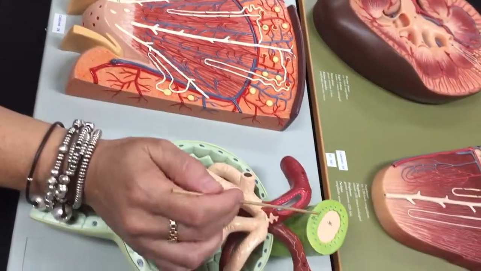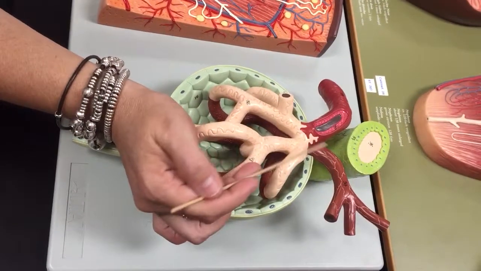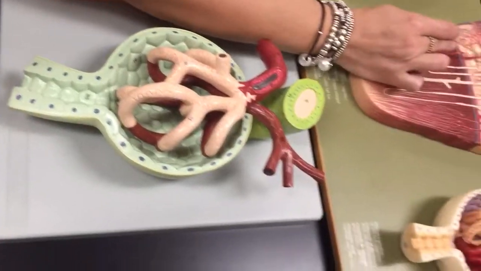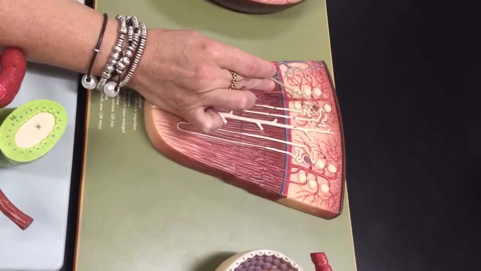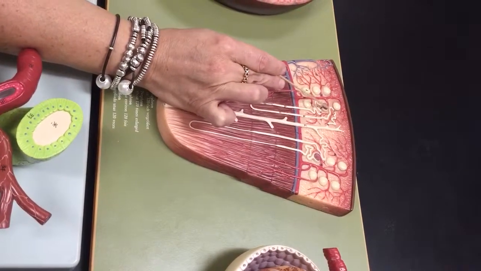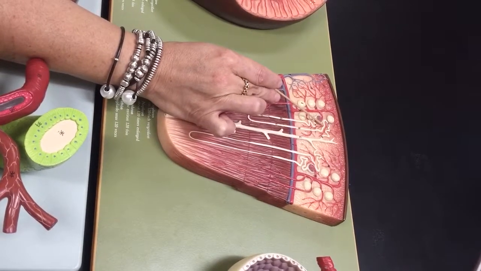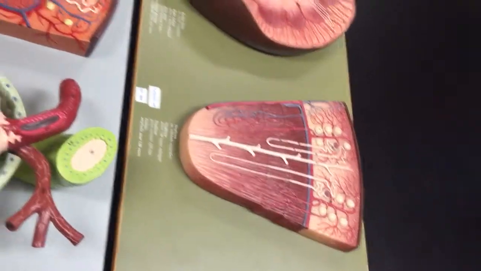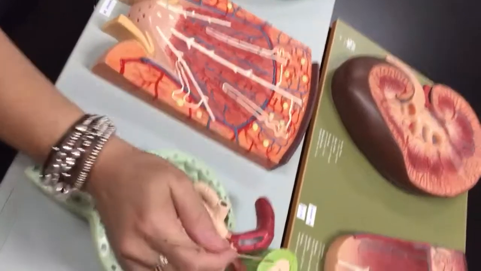The only other structures that you need to know is the JG apparatus, the juxtaglomerular apparatus. The juxtaglomerular apparatus is the one that's going to auto-regulate the amount of fluid that's being filtered. So if we look at a nephron, its distal convoluted tubule is going to come into contact with its afferent arteriole, and they're going to interplay with each other to regulate the volume of fluid that's being filtered, okay? So the way that's done is with the JG apparatus. The JG apparatus has 3 types of cells, but on the model and on the slides you only see 2.